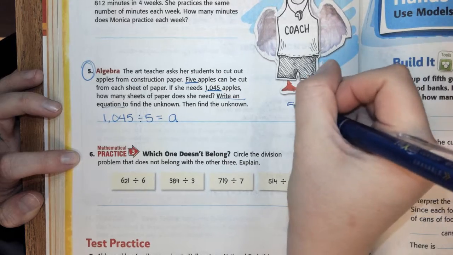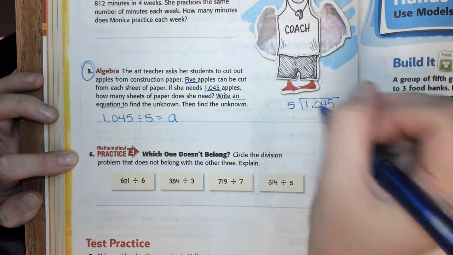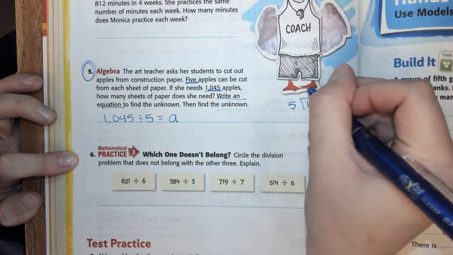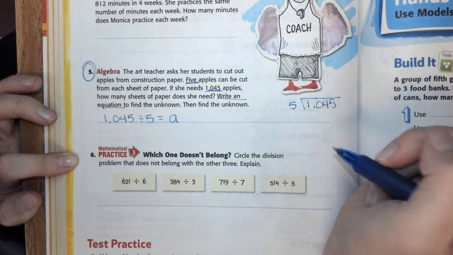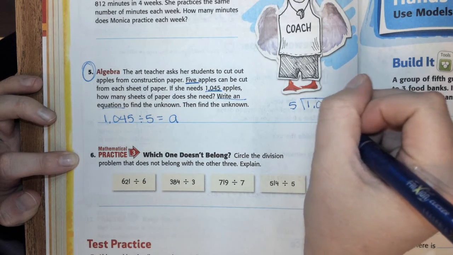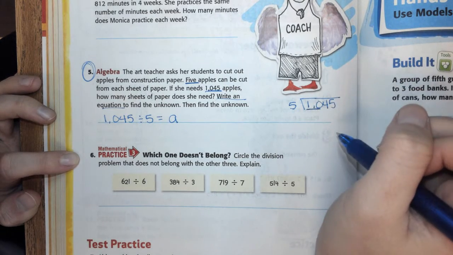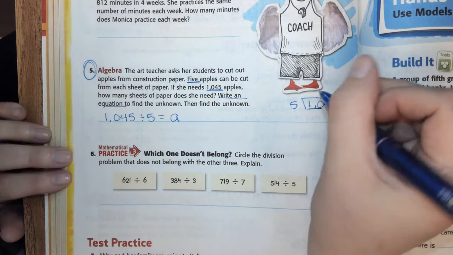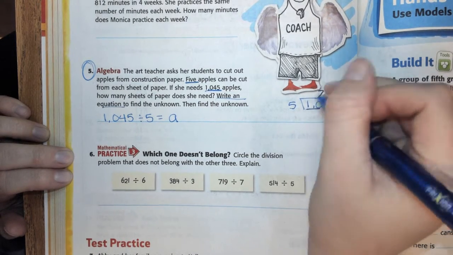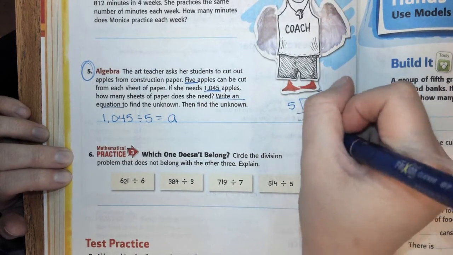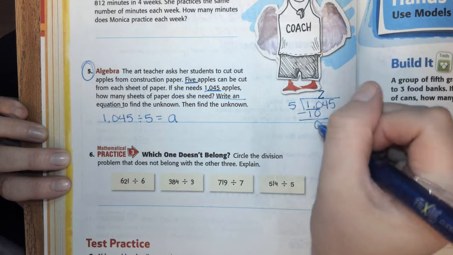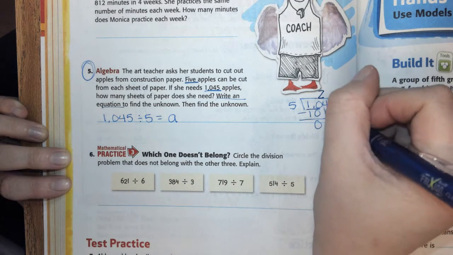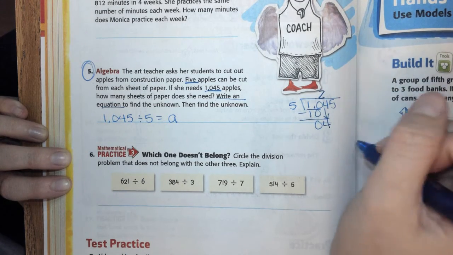So let's do 1,045 divided by 5. 5 cannot go into 1, so there's going to be nothing above this 1. 5 can go into 10 though. Don't let that comma fool you. It still stands for 10 here. So 5 goes into 10 2 times. 2 times 5 is 10. 10 minus 10 is 0. We're good there. 0 is smaller than 5. Bring down our 4.